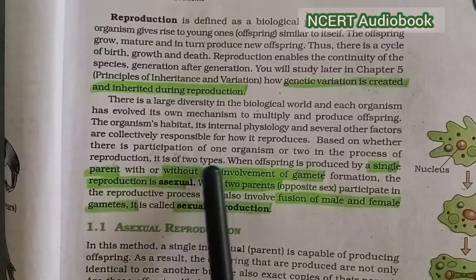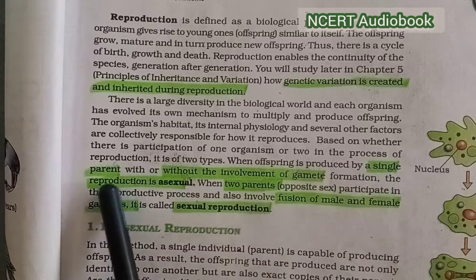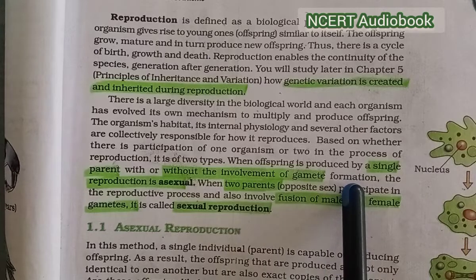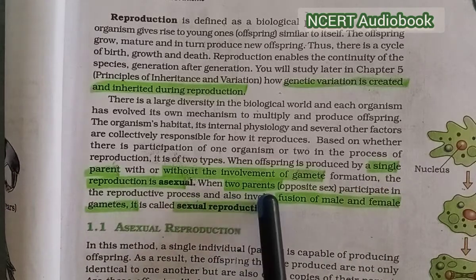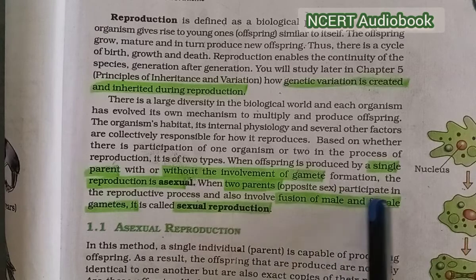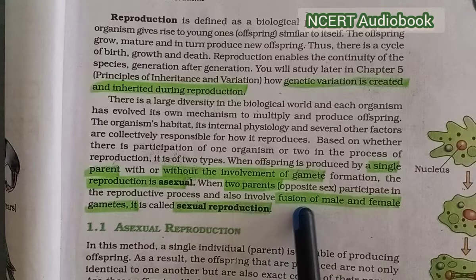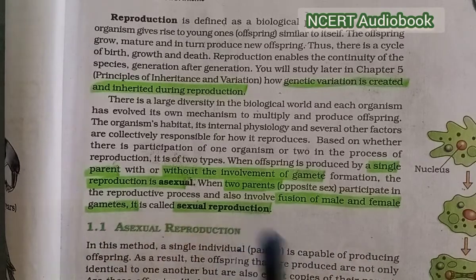It is of two types. When offspring is produced by a single parent with or without the involvement of gamete formation, the reproduction is asexual. When two parents of opposite sex participate in the reproductive process and also involve fusion of male and female gametes, it is called sexual reproduction.